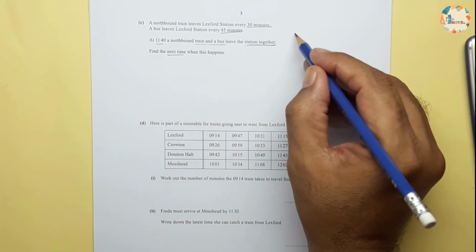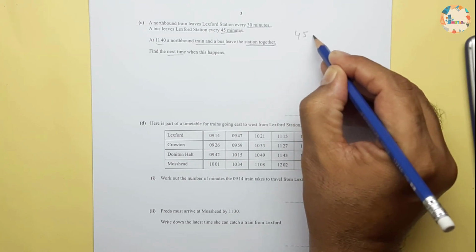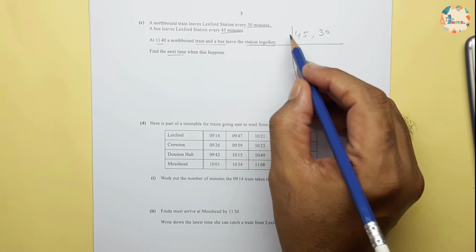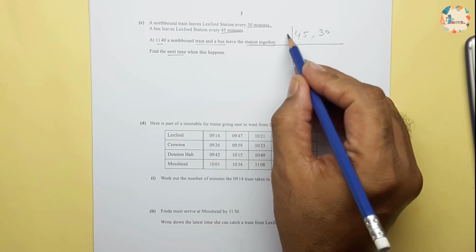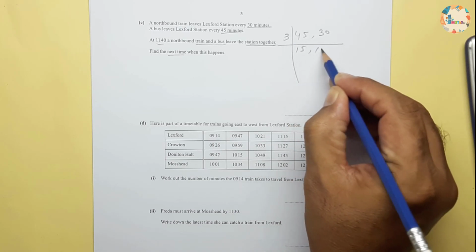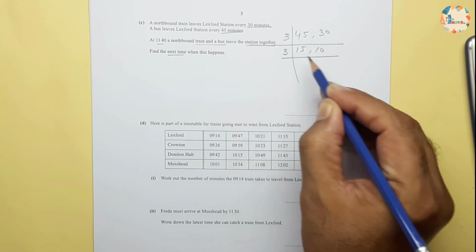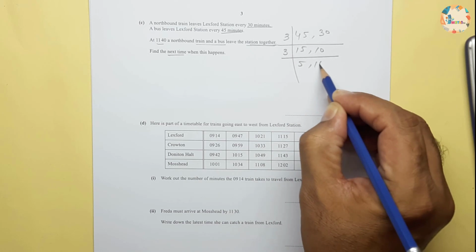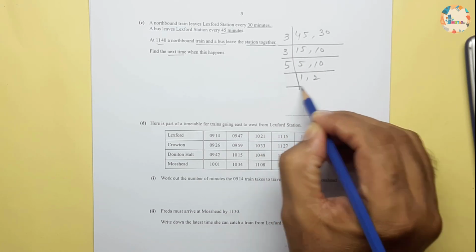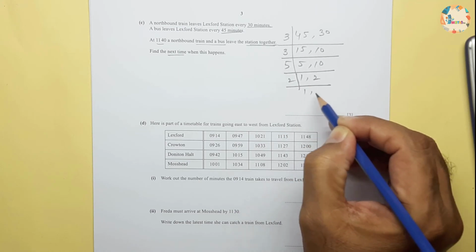So what we will do, we will find the LCM of 45 and 30 minutes. We can divide by 3, 3 15s are 45 and 10, then also by 3, this will be 3 5s are 15, 10 as it is. Then we can divide by 5, 5 1s are 5, 5 2s are 10, and by 2 this will be 1 and 1.